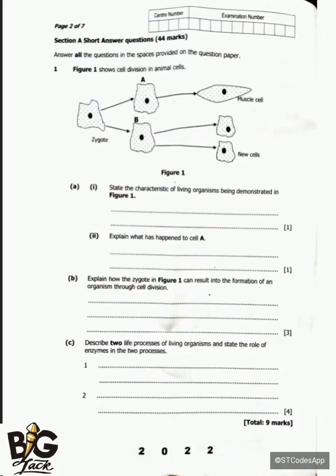Now cell A undergoes some specific changes to form a muscle cell. This process of cell A changing into a muscle cell, we call cell differentiation or cell specialization.